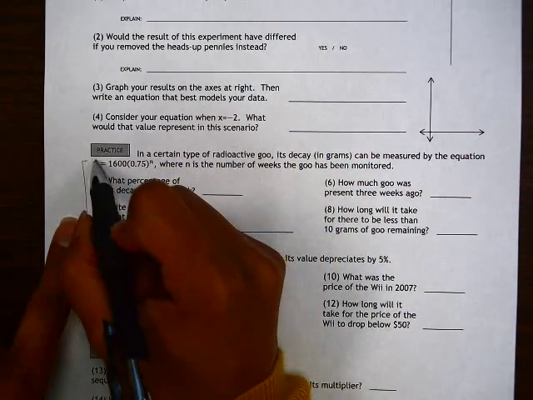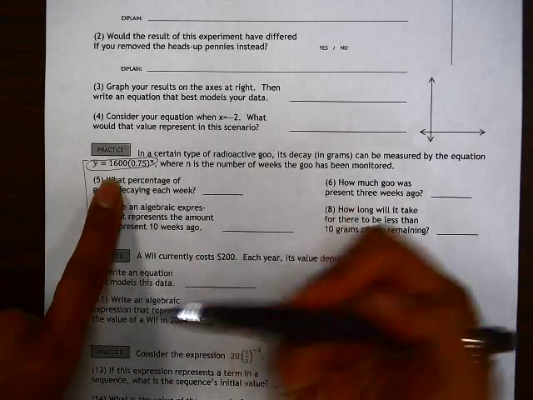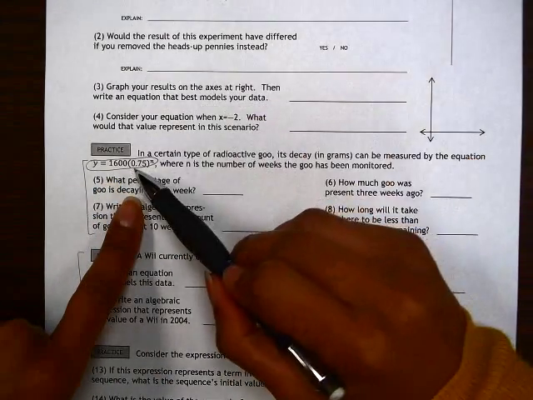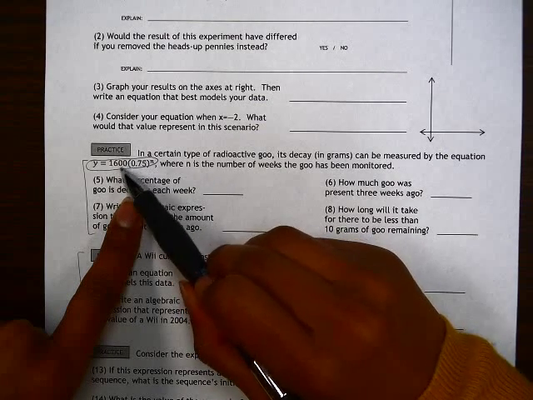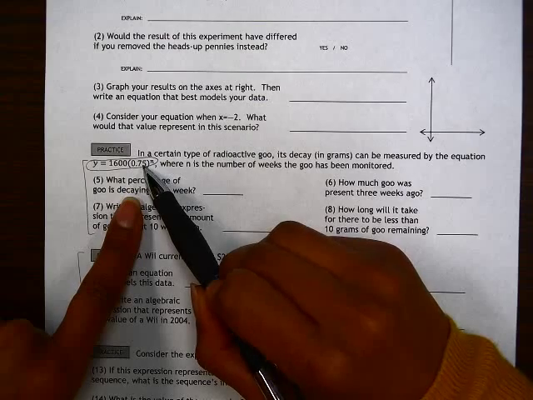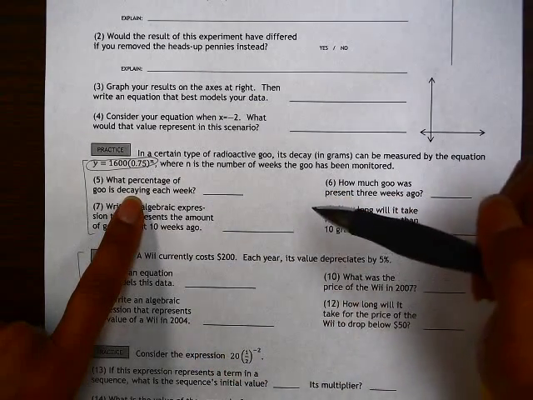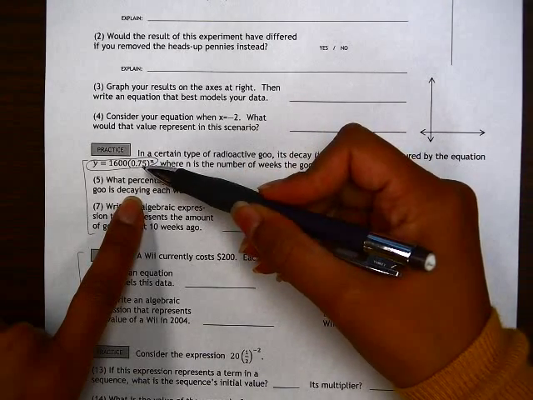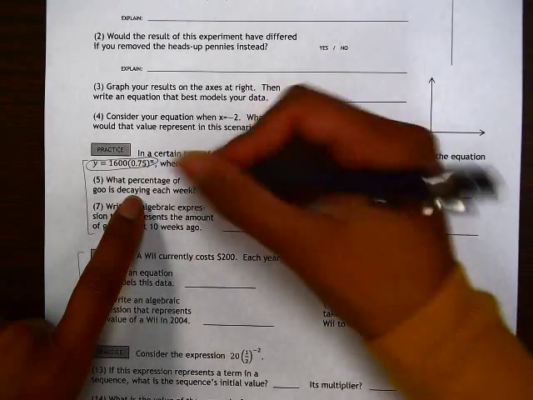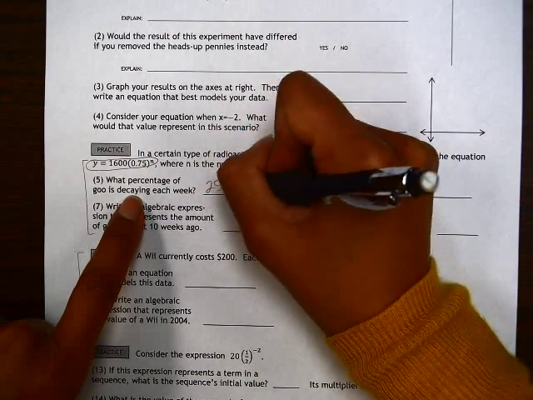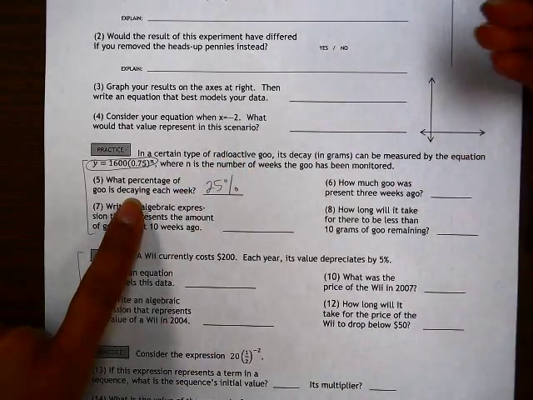So this equation that's given is representing the amount of goo that's present at a given time. So if the initial value in grams was 1600 and we're multiplying by 75%, that means the decay is by 25% because there's only 75% of it left. So 25% is decaying, which means 75% is what's left.